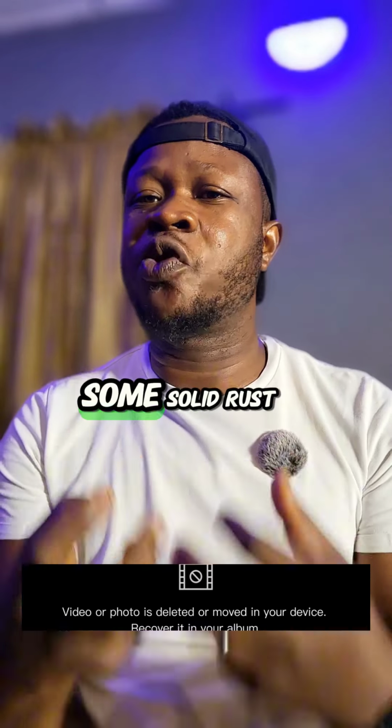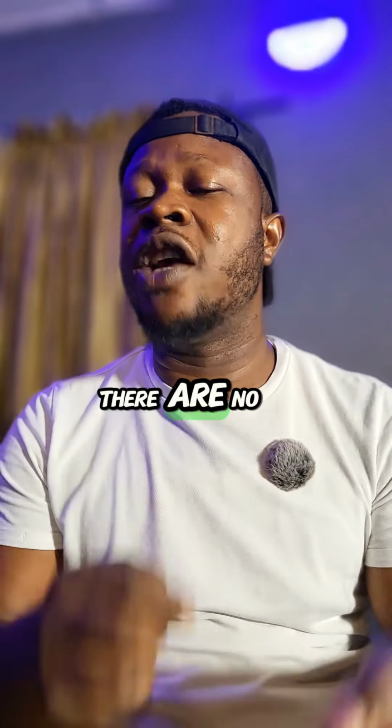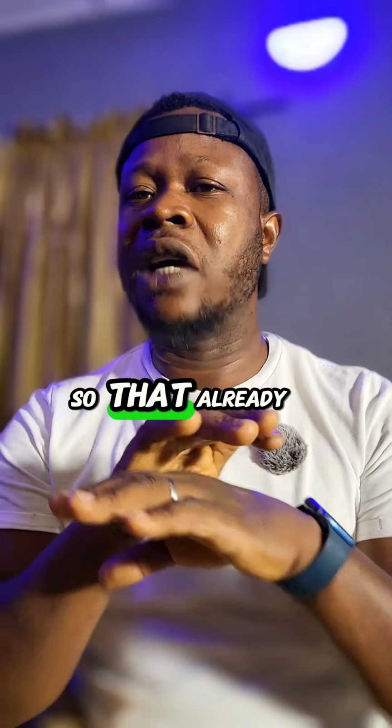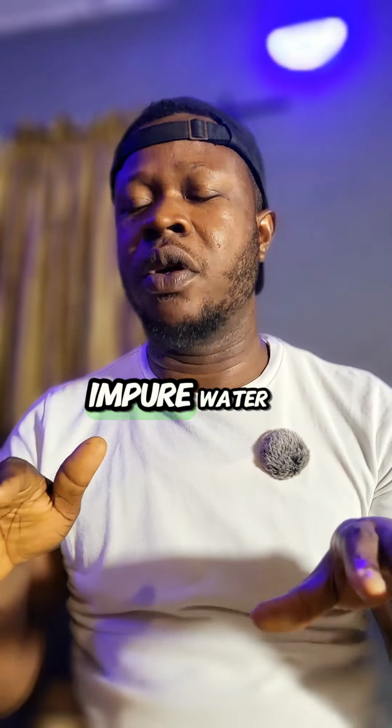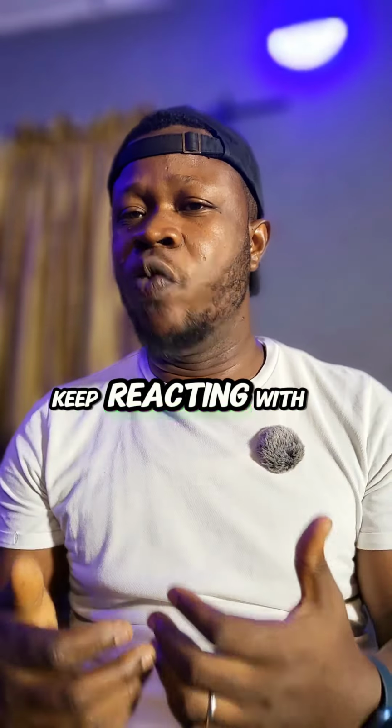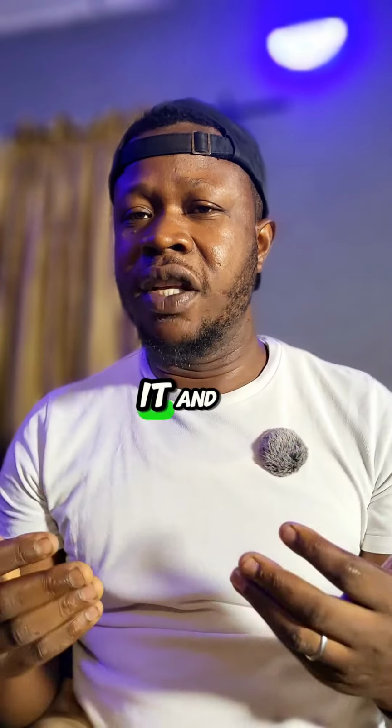That you don't see some solid rust particles in the water does not mean there are no trace elements of iron in this water. So that already makes it an impure water. The same thing happens with the copper. The copper will keep reacting with the atmosphere around it and with the water.